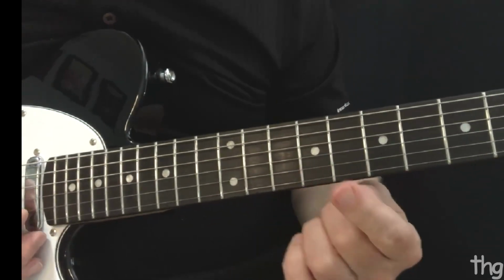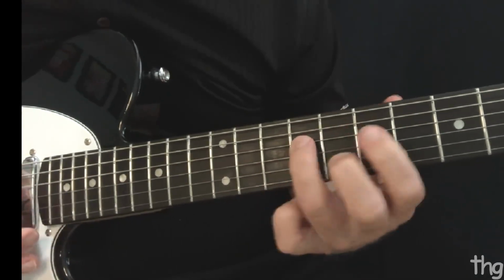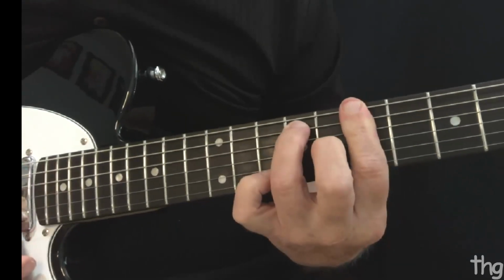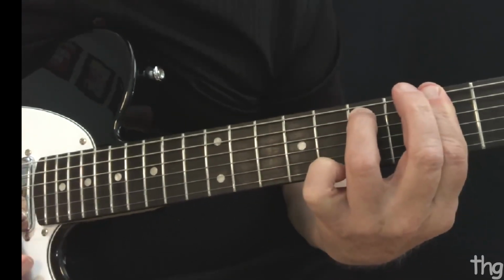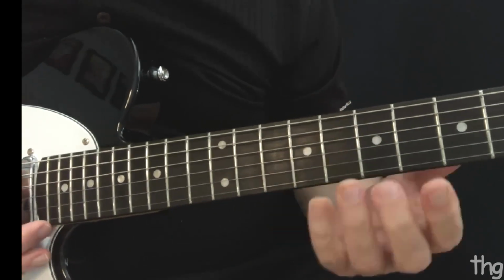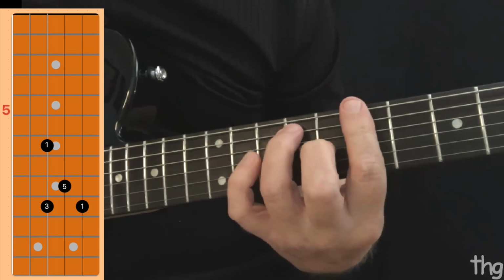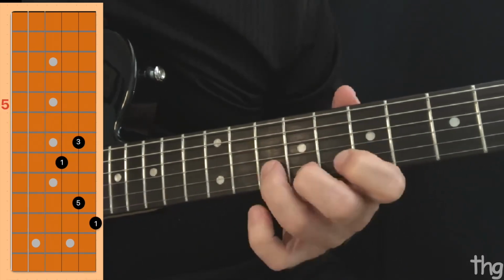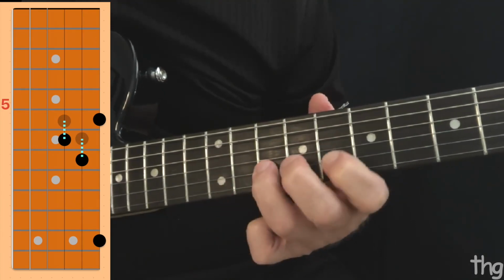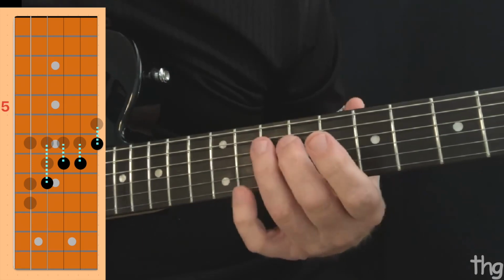Okay, harmonically what we're saying is this. So we're saying the 4 and then the 5 with the diminished, then back to the 4 again, and then we ascend up the arpeggio on the 3.